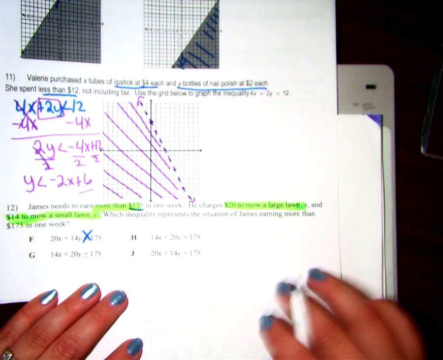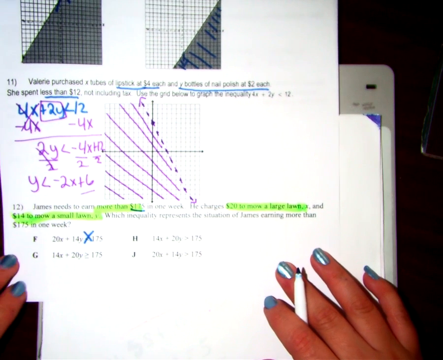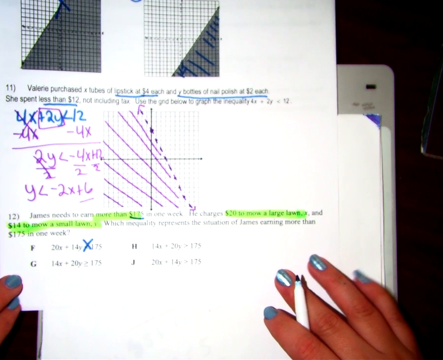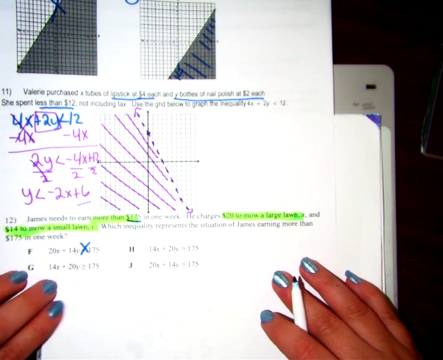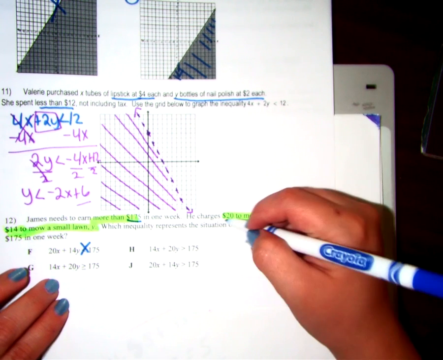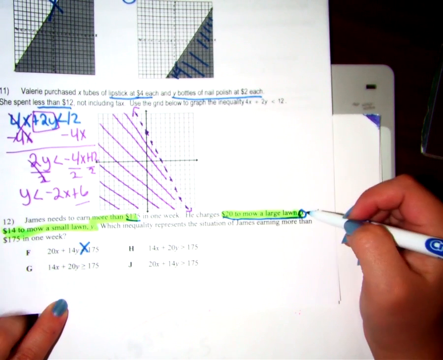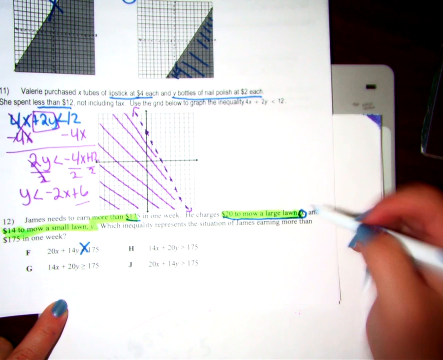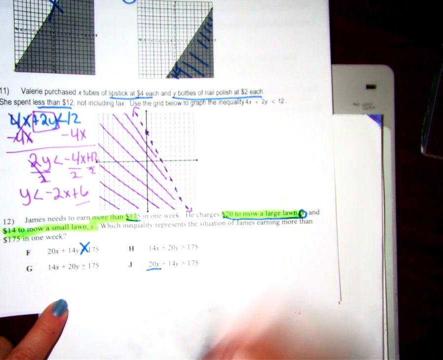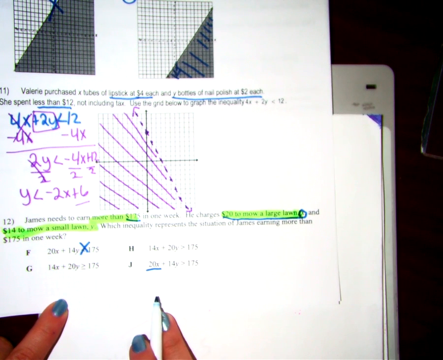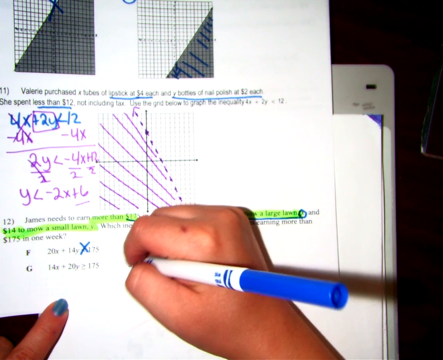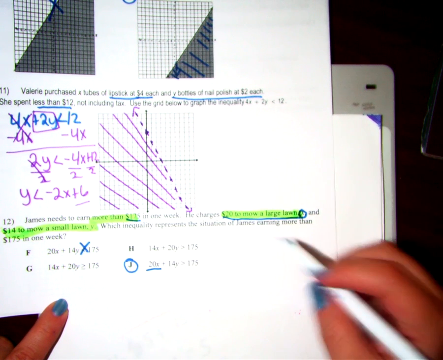So we can cross out F. And now looking at these other choices, it says $20 to mow a large lawn, x. So the 20 and the x have to go together. And the only one that has that is answer choice J. So that's our correct answer.